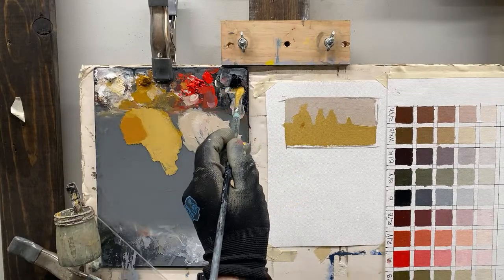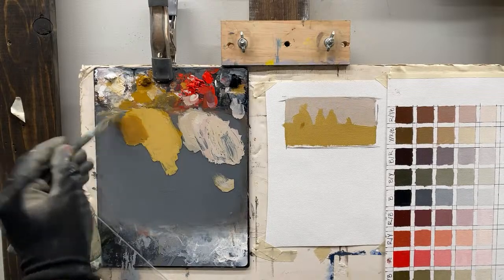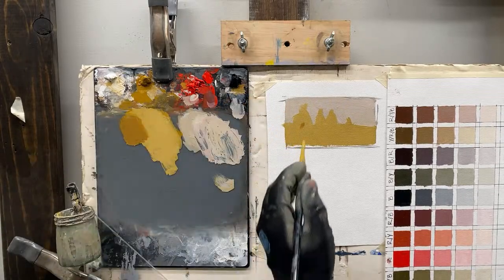You know, I think we could do a little black. I think it's a little too saturated.